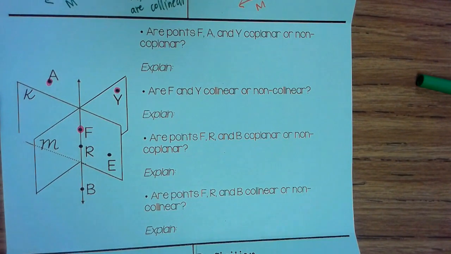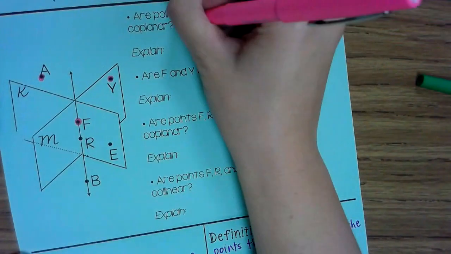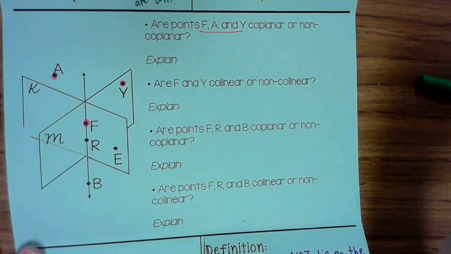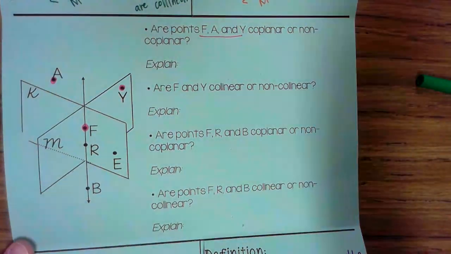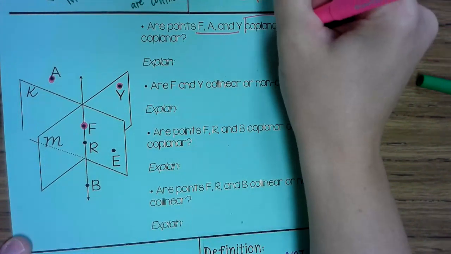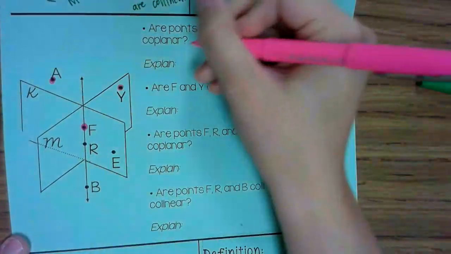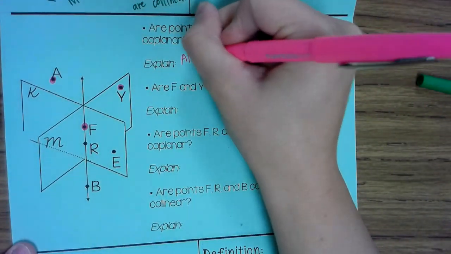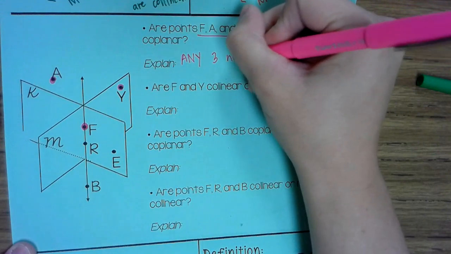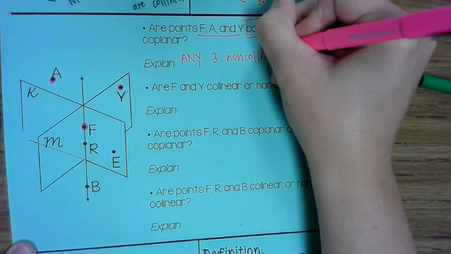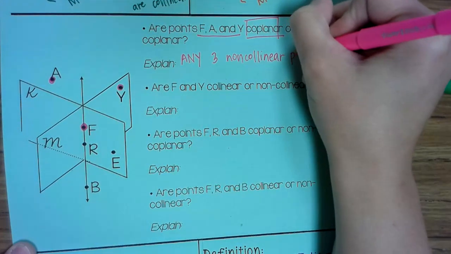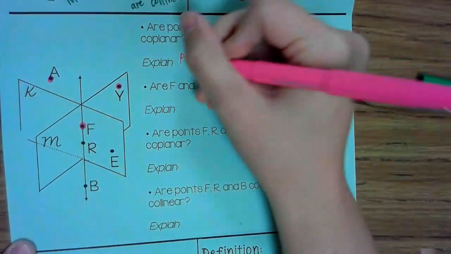But remember, planes go on forever. They extend in every direction, and so that plane's just not drawn on your paper. But anytime I give you 3 points, and those 3 points do not form a line, then they are coplanar. So I'm going to box off coplanar, and my explanation is any 3 non-collinear points form a plane.